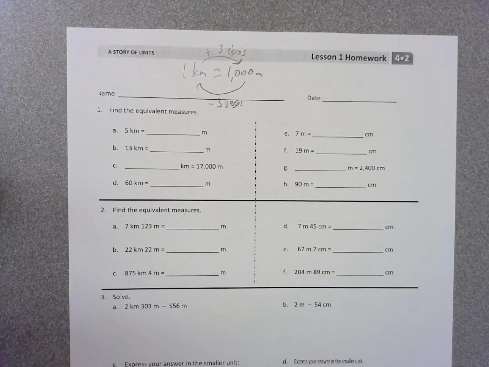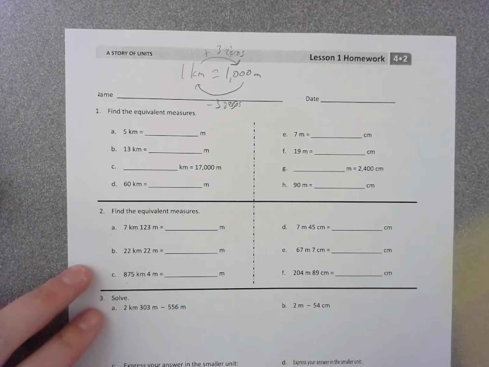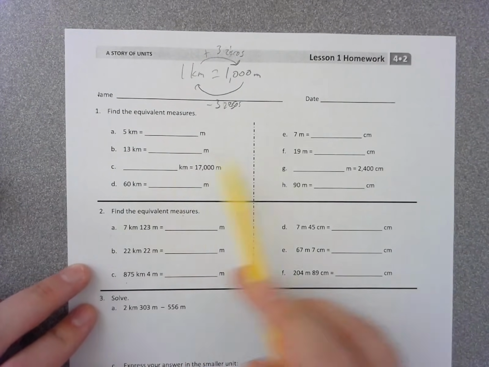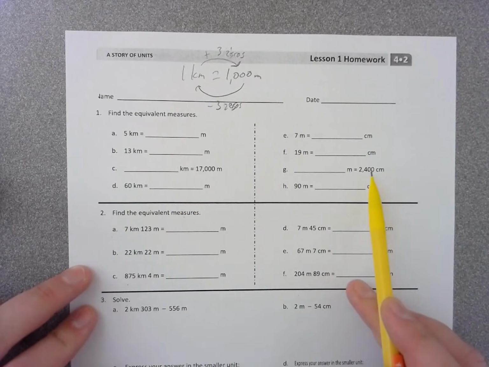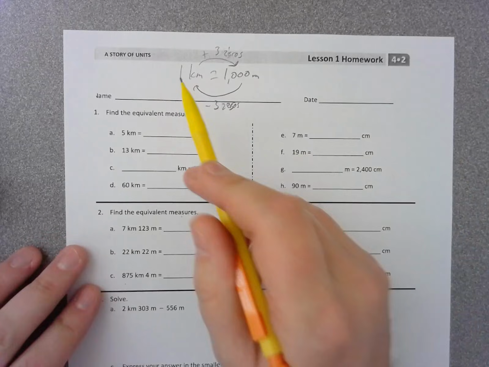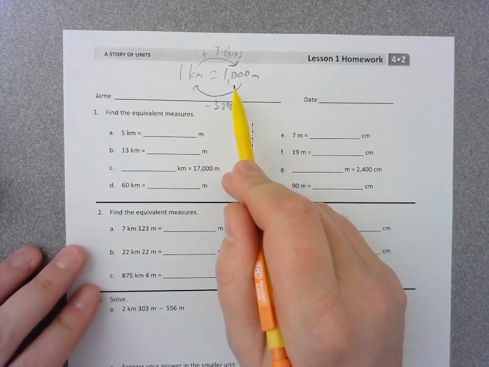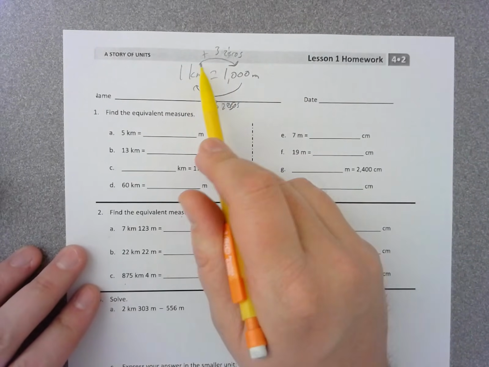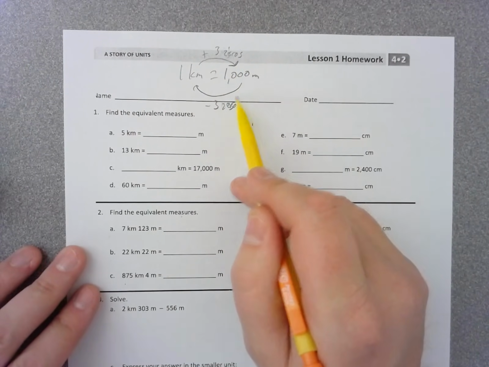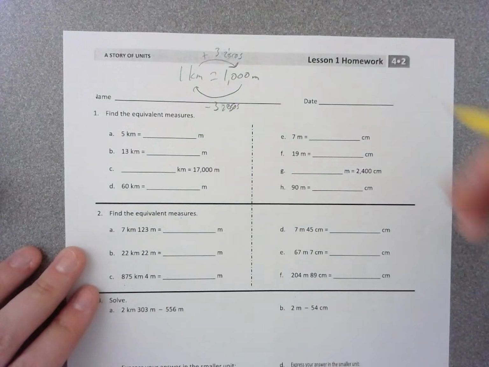So now we're on Module 2, Lesson 1 homework. This lesson focused on converting larger units: kilometers to meters, meters to kilometers, and then meters to centimeters, and centimeters to meters. The important thing the kids need to remember, 1 kilometer equals 1,000 meters. So if we're going from kilometers to meters, we're adding 3 zeros to the end. And if we're going backwards from meters to kilometers, we're taking 3 zeros away.